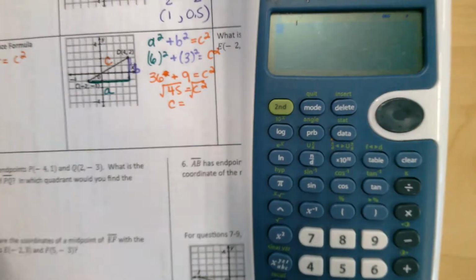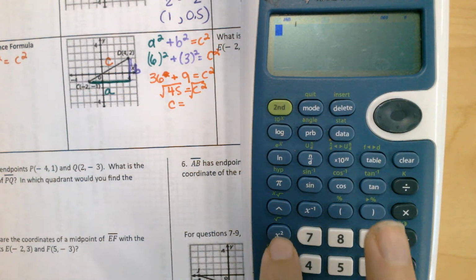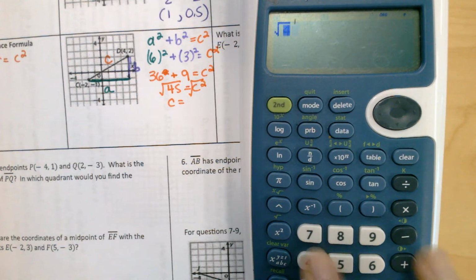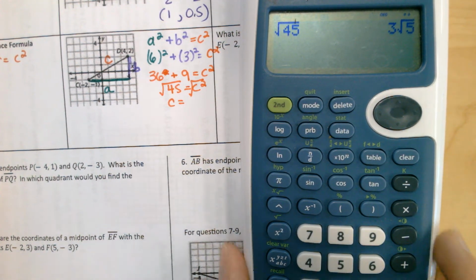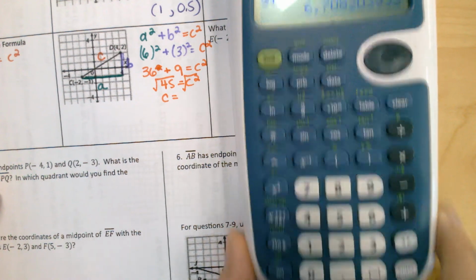So yeah, let me show you on my calculator what it looks like. This calculator is one of my favorite ones. I'm going to hit second and then the x squared button and then 45. It writes it as a simplified radical, but I don't want that. So I'm going to press the 2 arrows.